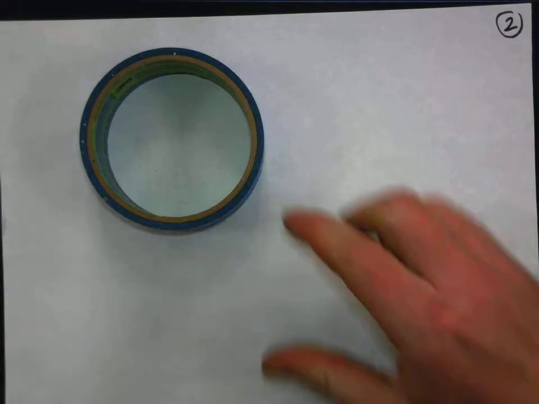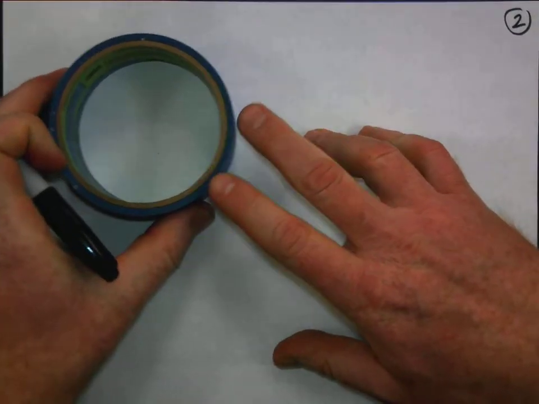So let's look at this a little more carefully. What I want to do is have us look at a circular pathway. I'll use this as a template, make a circle. Pretty straightforward.